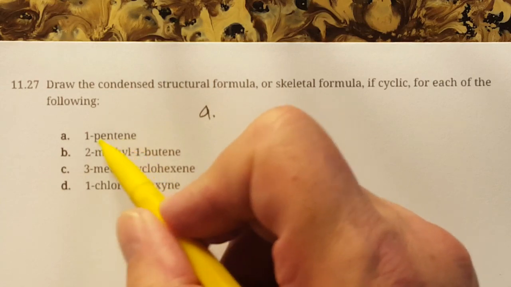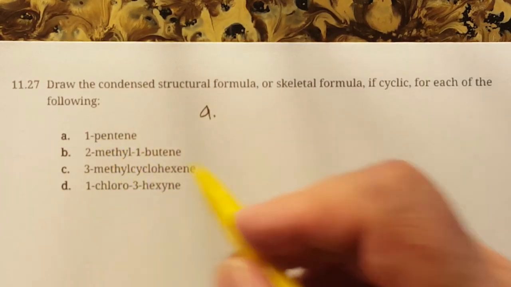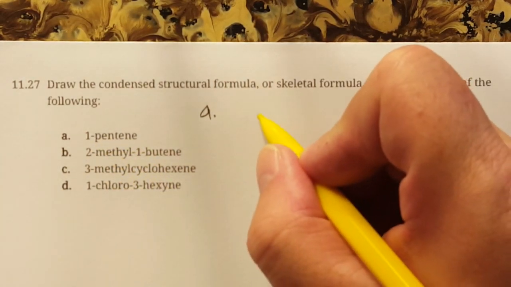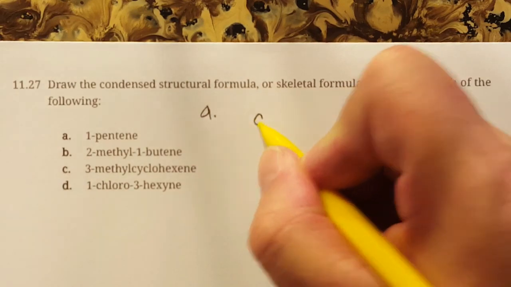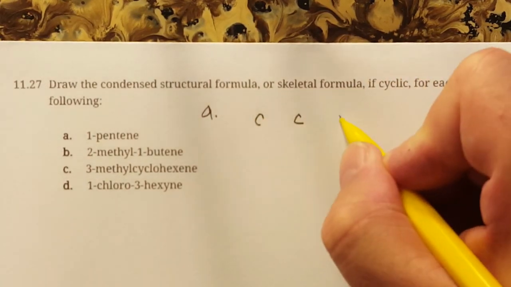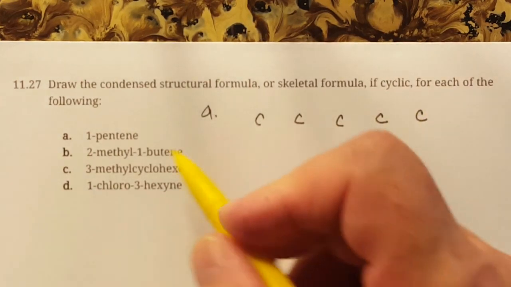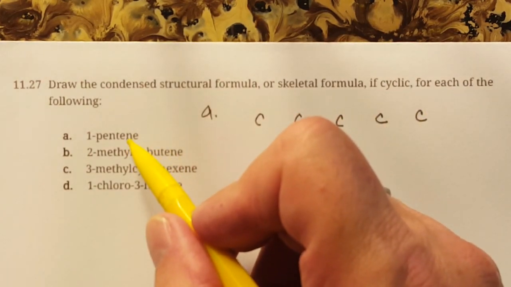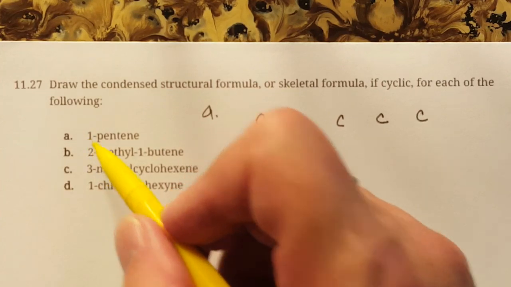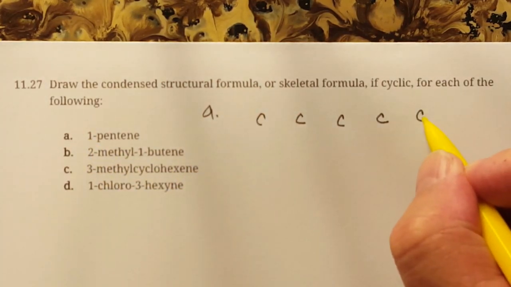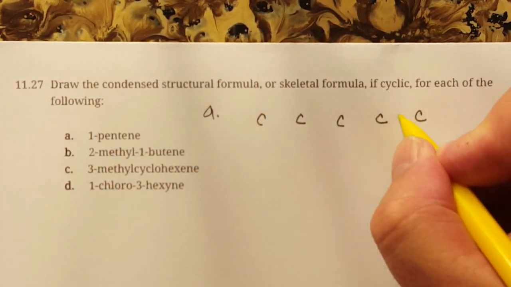This is a pentene, 1-pentene, so it's a pent, 5 carbons. So let's draw in those 5 carbons: 1, 2, 3, 4, 5. It's an -ene, so it gets a double bond, which begins at carbon number 1. Let's designate this as carbon number 1.